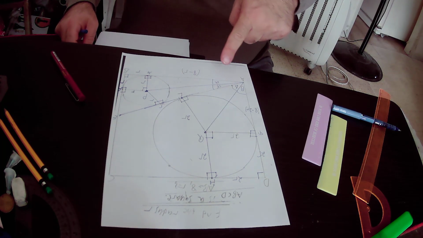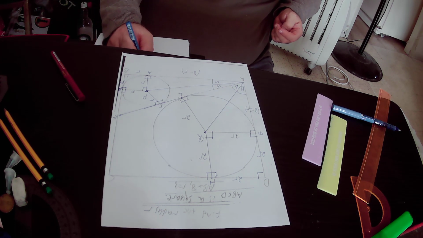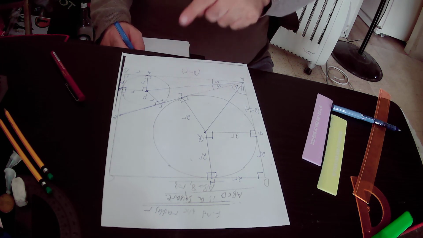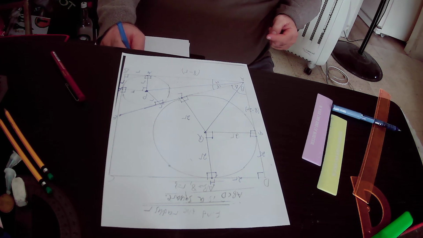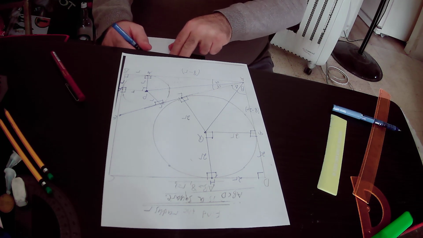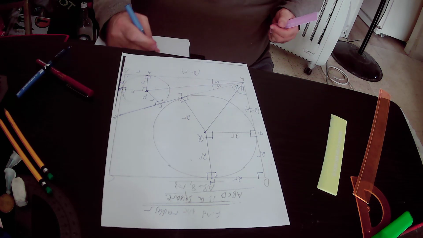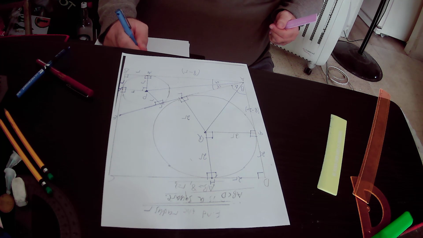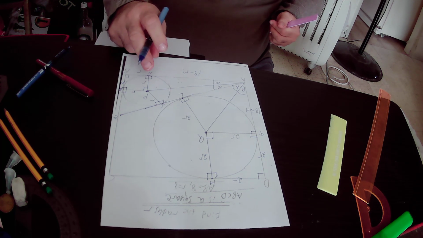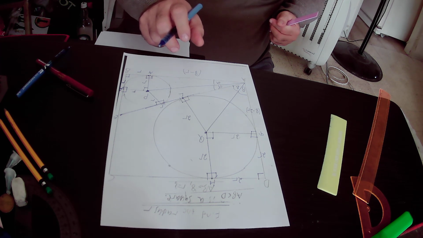As you can see here, this is a right triangle, so in the right triangle AMP, we know that tangent alpha is the ratio of the side opposite to alpha divided by the side adjacent to alpha.